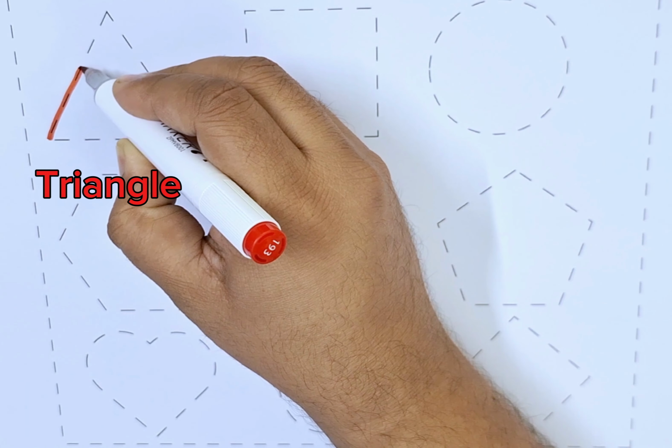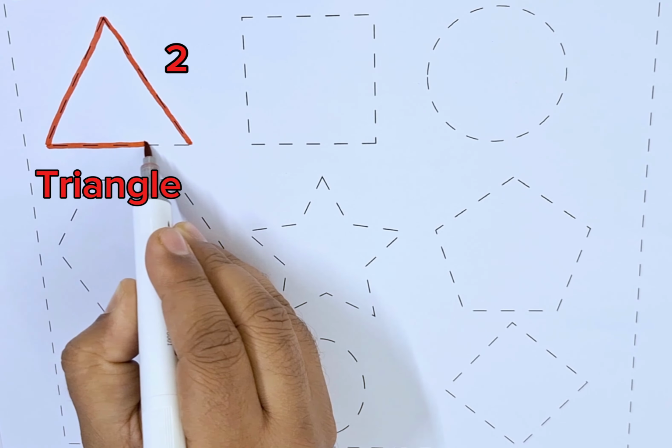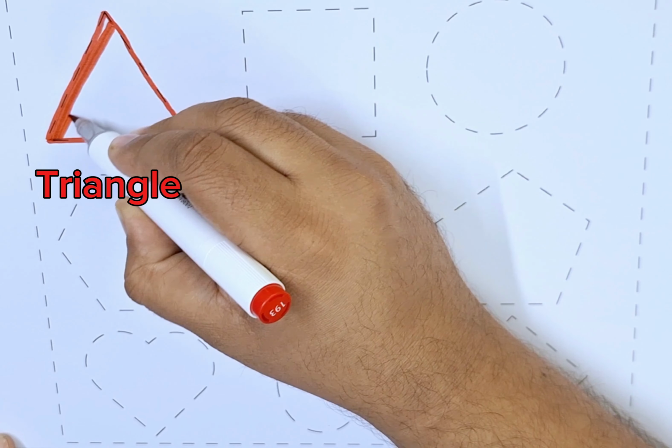Triangle, it has 3 sides. 1, 2, 3. And this is a red color.